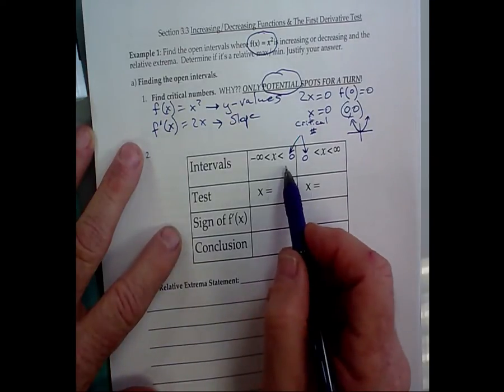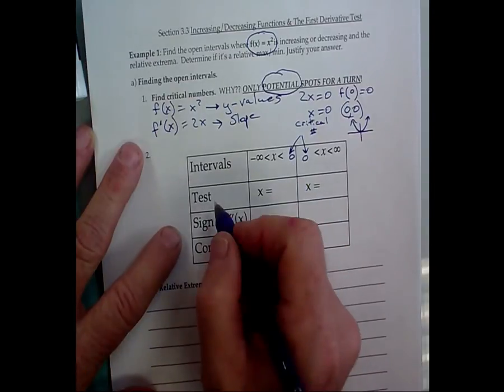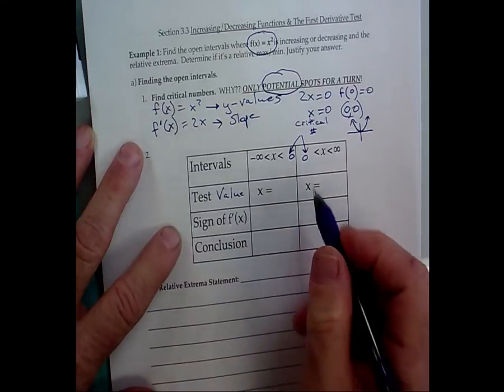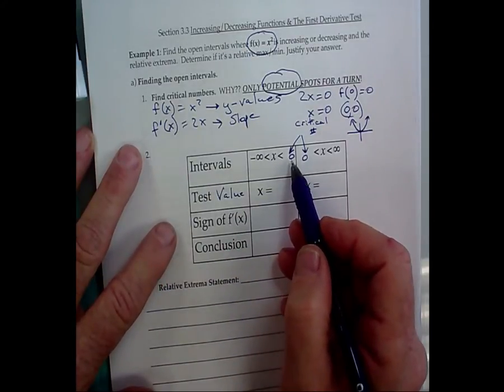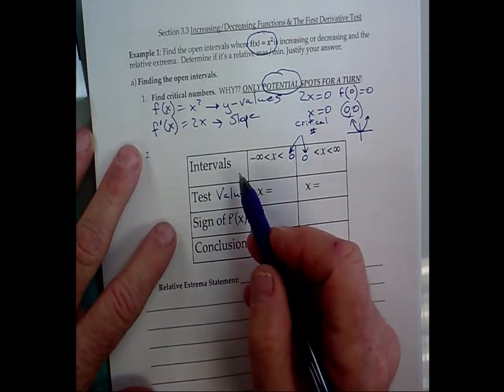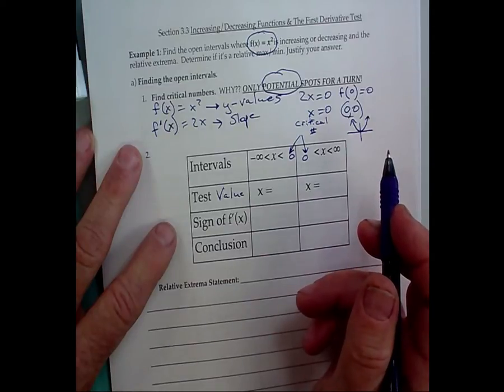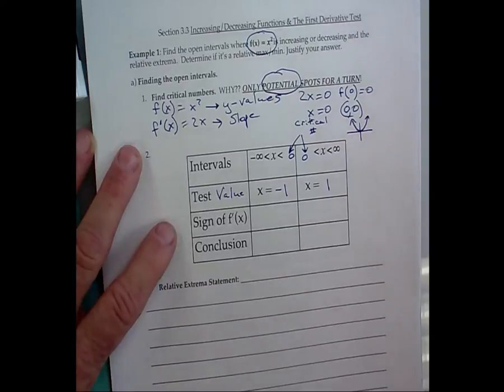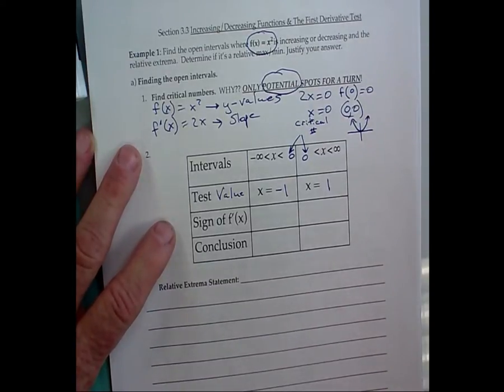So I'm going to pick a test number or a test value, and it can be any number between 0 and negative infinity. I usually choose the easiest numbers I know. I'm choosing -1 and +1. You could choose -17. You could choose 75. But I'm going to choose something that's easy.